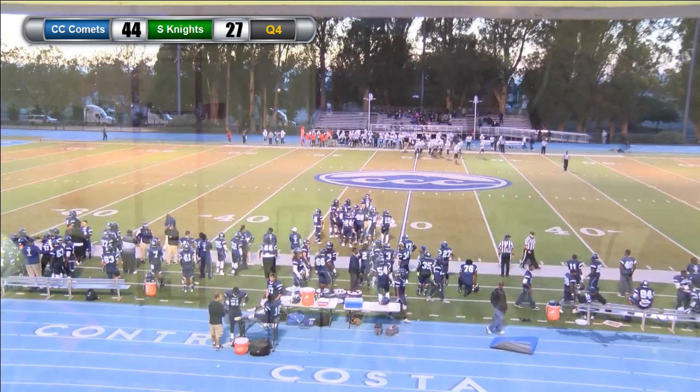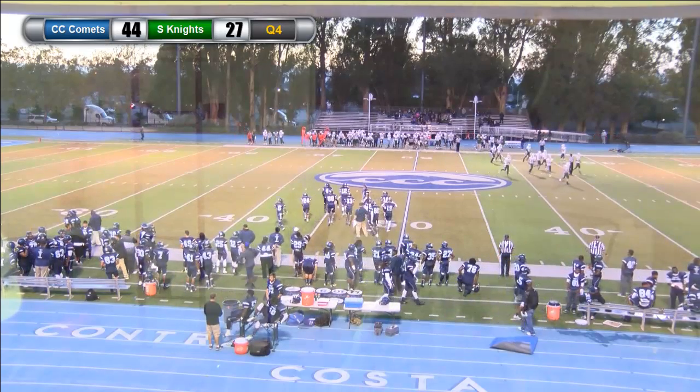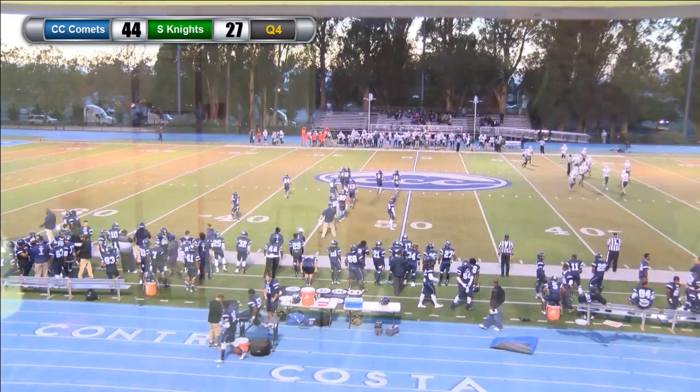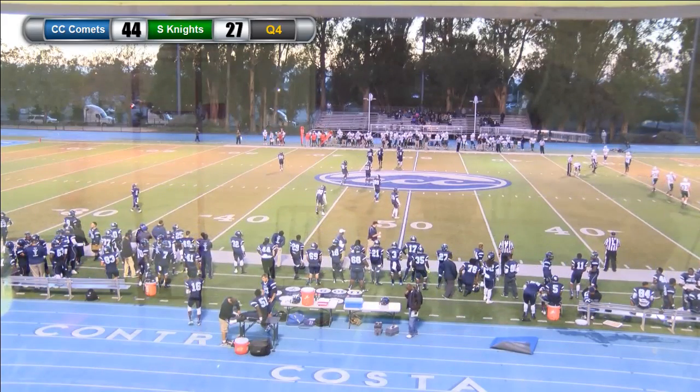17-point lead going into 2 minutes left in the game. Shasta College will be kicking the ball off. Contra Costa may be putting in their hands team here, anticipating an onside kick from Shasta College.